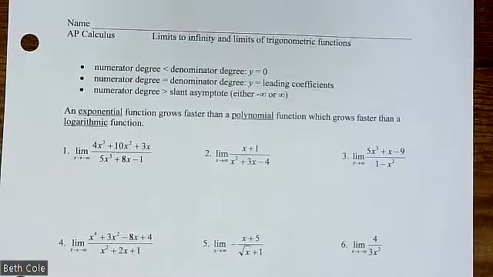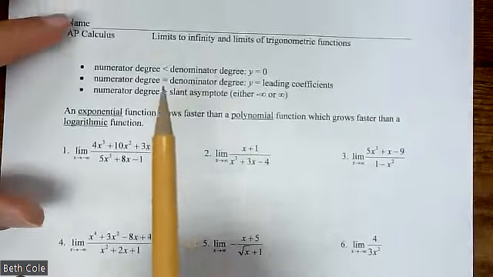All right, so the front side of this is limits to infinity. This is really just your end behaviors, okay? The edges, so horizontal asymptotes, we're looking where it levels off. And I put the rules on here for you, but let's just go over.